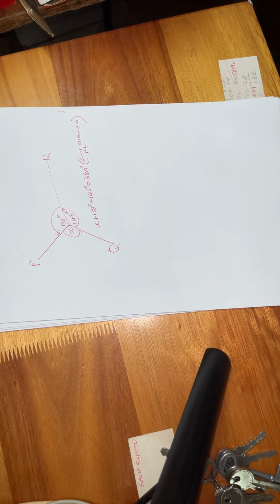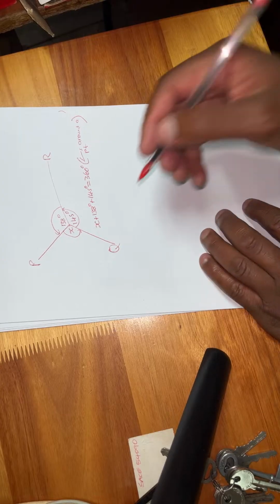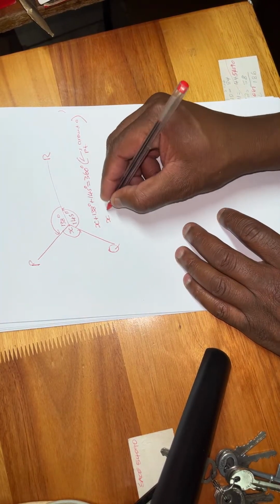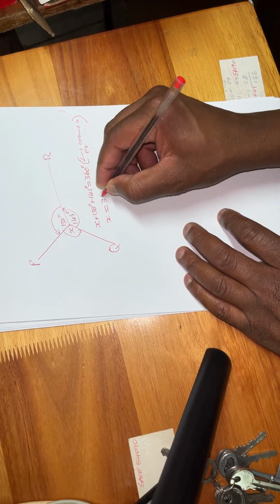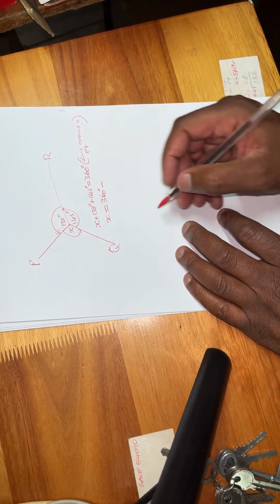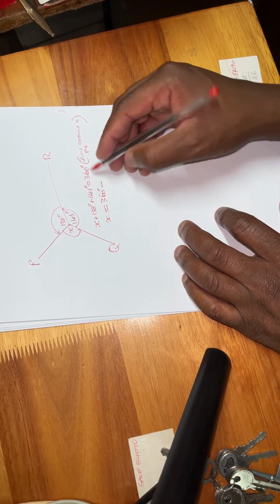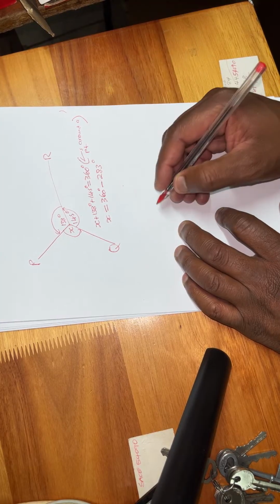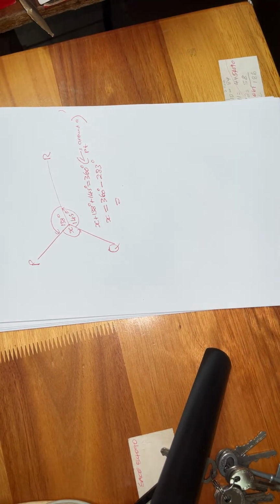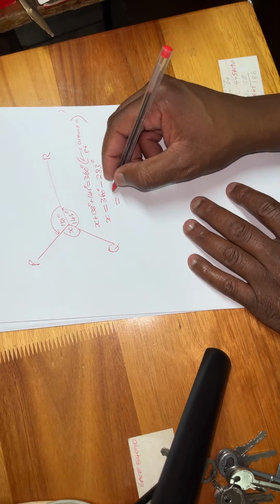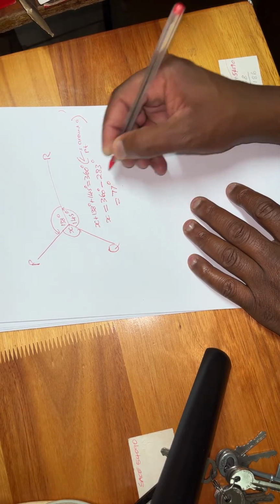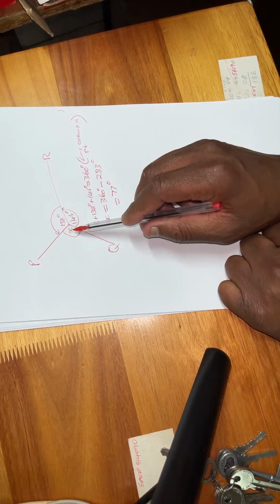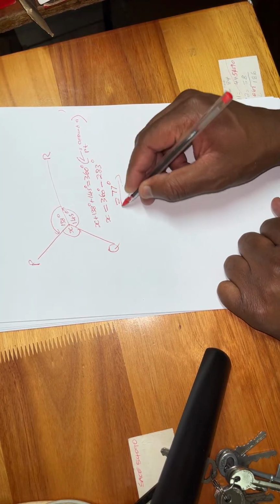To add the like terms, in this case, we're going to say 138 plus 145. So x equals 360 degrees minus the sum of these two, which is 283 degrees. If you subtract 283 from 360, you get 77 degrees. So the angle x is 77 degrees.